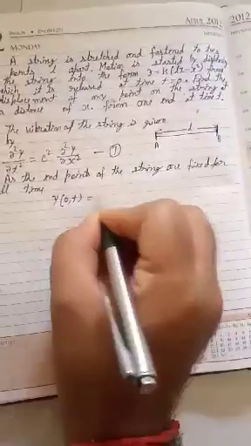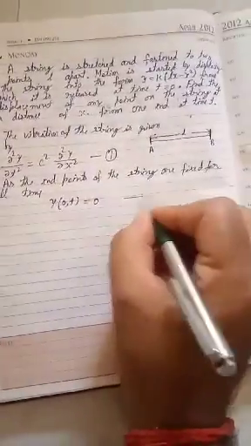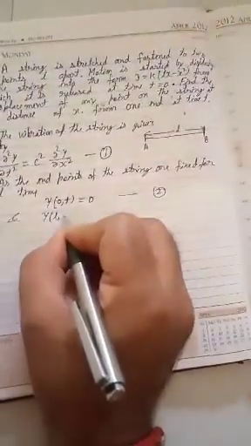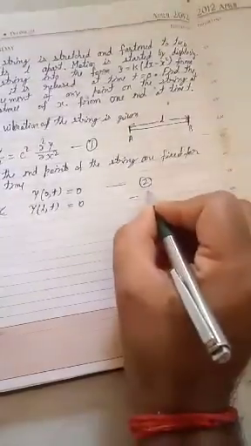So y at 0 comma t, this will be 0, this will be the equation number 2, and y at L comma t, this will be 0, this will be the second condition, this will be the equation number 3.